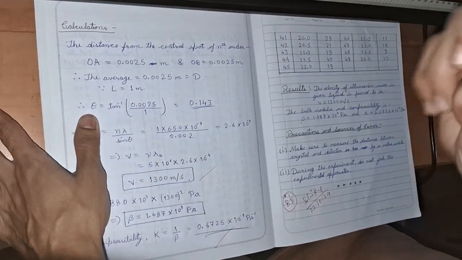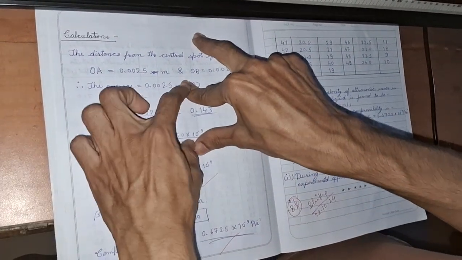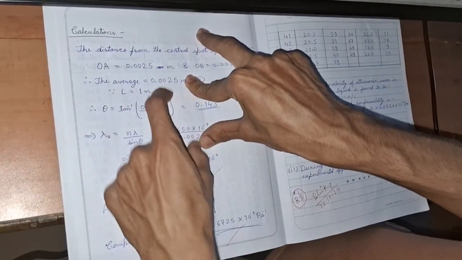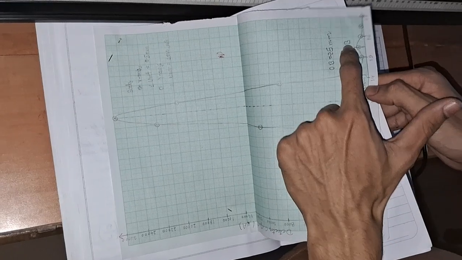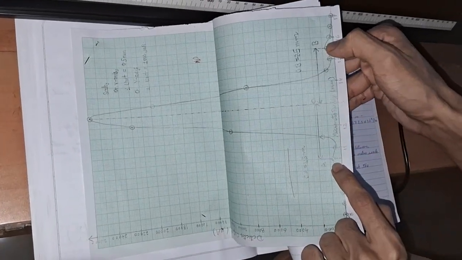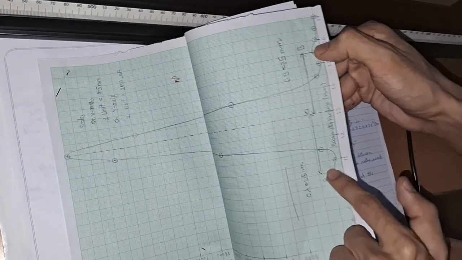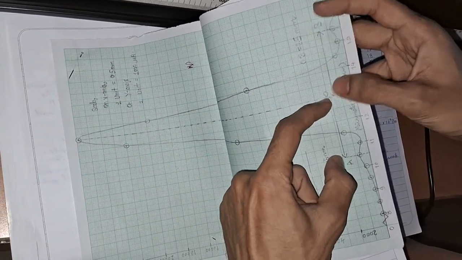The d will be the distance from the central peak to the first peaks. D will be this and this, from the central peak to the two peaks, like this. This is the first peak, first order. So from the central peak to the first order peak, it will be the distance d here. We will take the average of both.